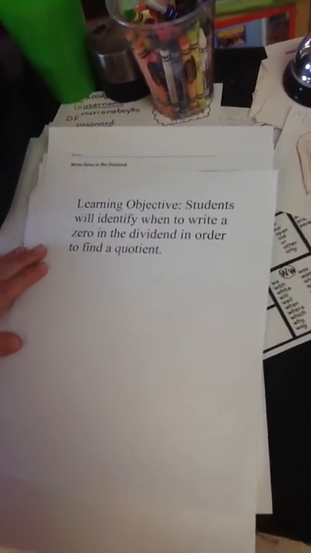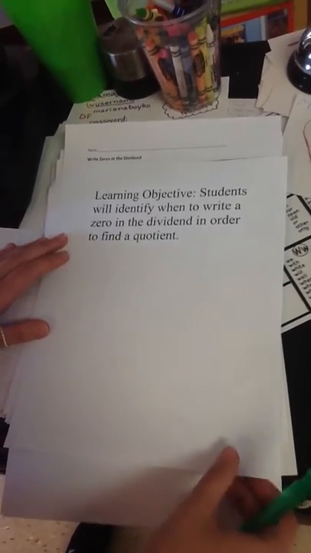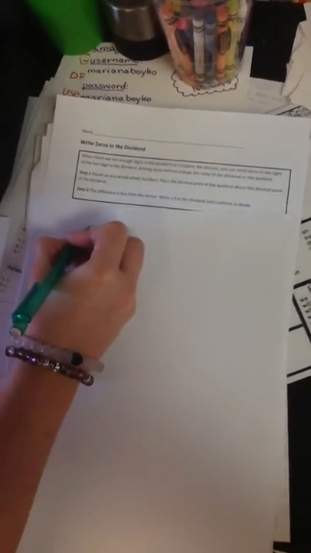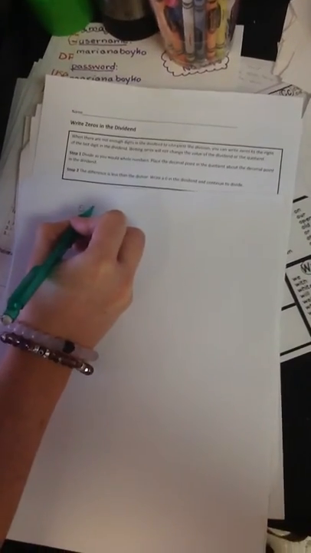Our learning objective for this lesson is students will identify when to write a zero in the dividend in order to find a quotient. So let's try our first example. We are going to divide 5.2 divided by 8.